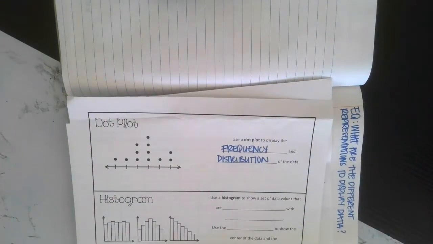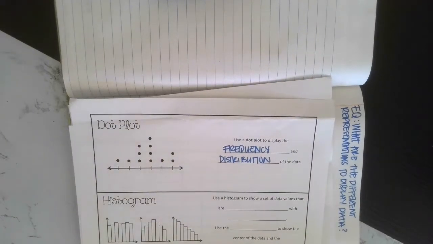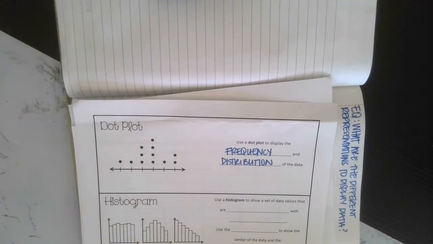Other things that we can find in our dot plot are our mean, median, mode, which we will review in just a few minutes when we get to box plots. We can find our minimum and our maximum here, and we can also see different types of trends. We would not want to use a dot plot if we had like 500 people surveyed, right? Because that would be a lot of dots or a lot of X's on there. So we generally use dot plots if it's a smaller amount of data, okay?